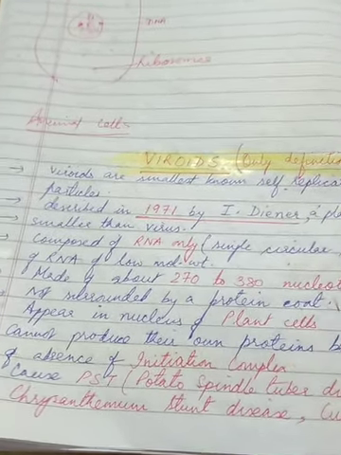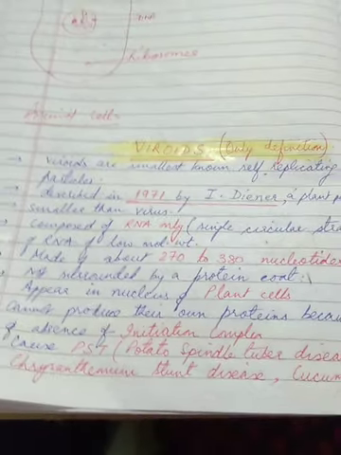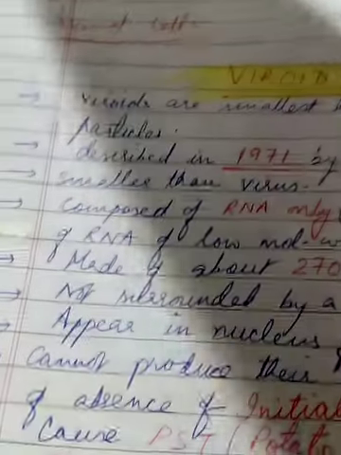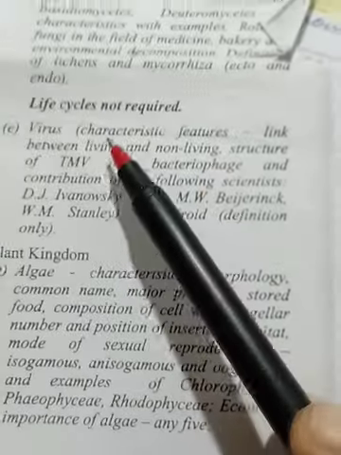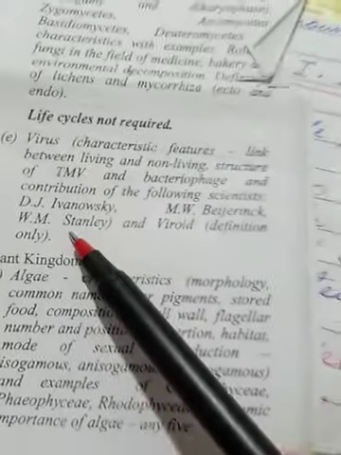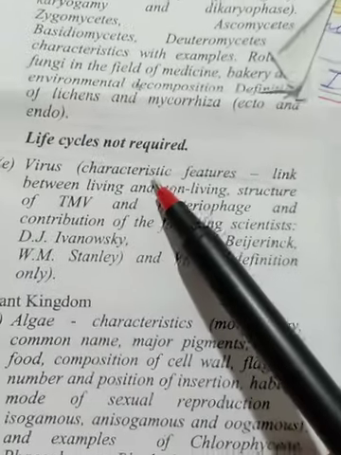That's all about viroids, children, right? With that topic of viroids, we come to an end of the unit on virus. I'll just show you what all syllabus you need to do. I have already sent you virus from the beginning till the end. This is the only thing that you need to study.